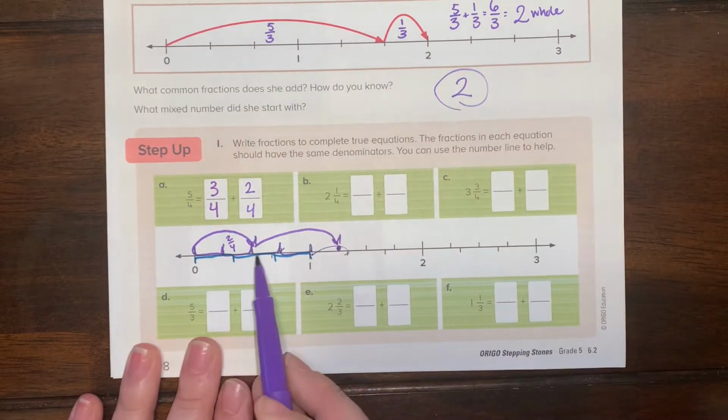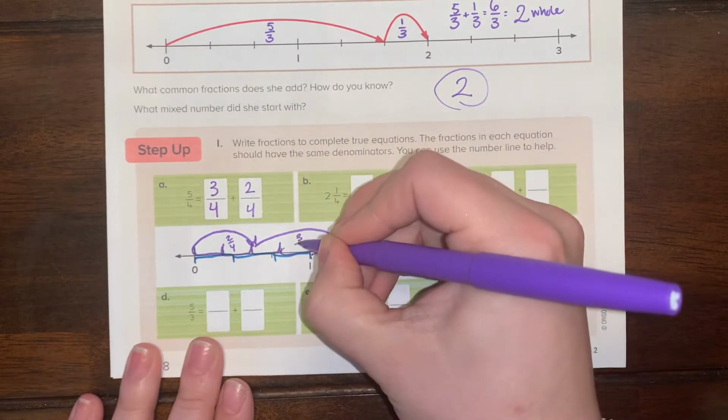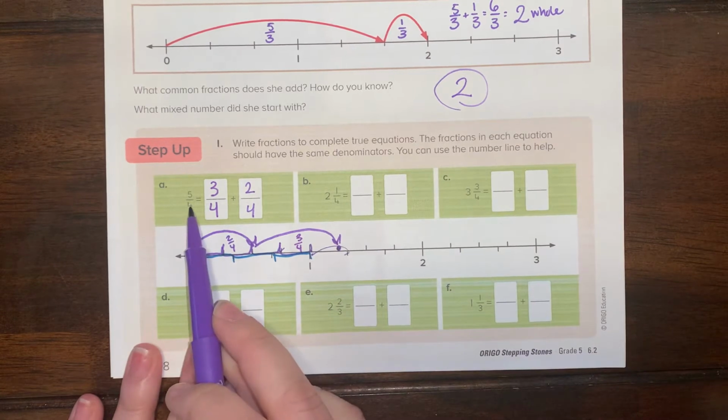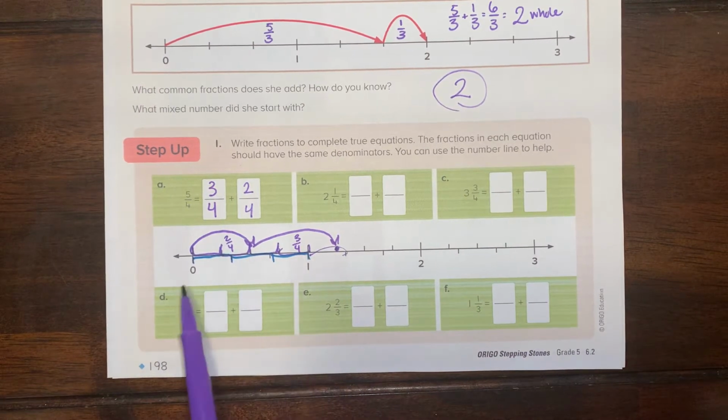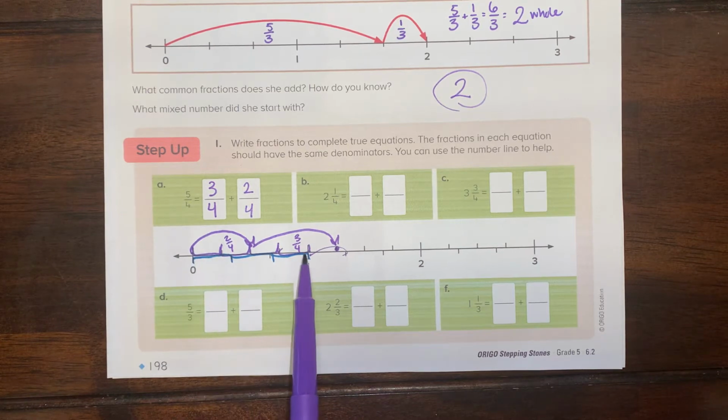So that's what you're going to be doing. You're going to be figuring out what common fractions you can add to get to this number. So I did 2/4 and 3/4. Now you might have a different answer. You might want to do 4/4 and 1/4. That could work. So that's what you're going to do for all of these.